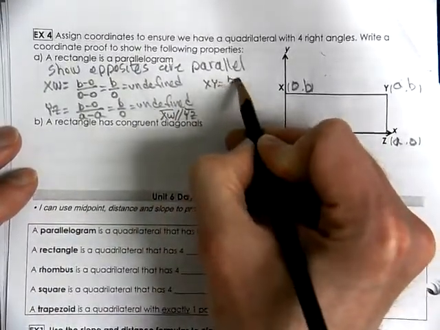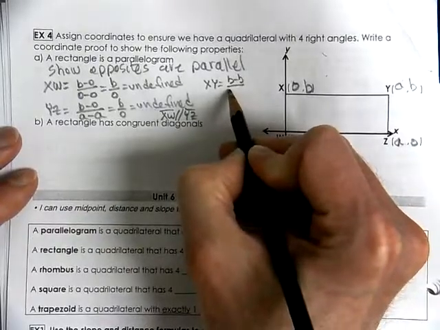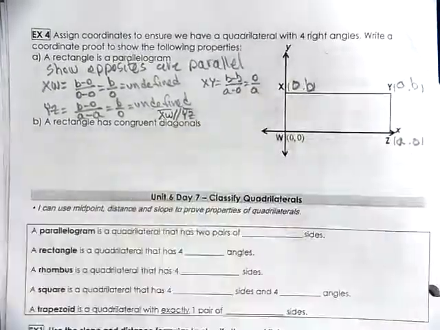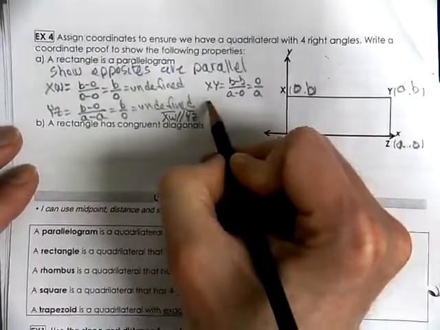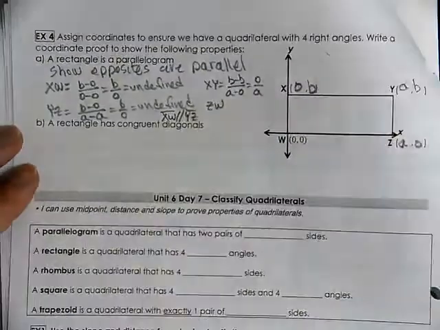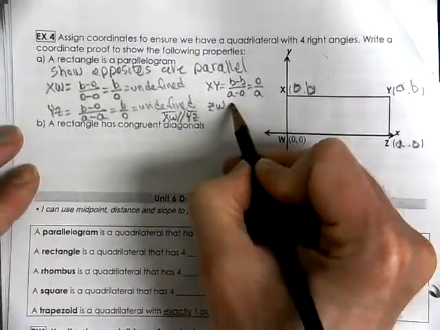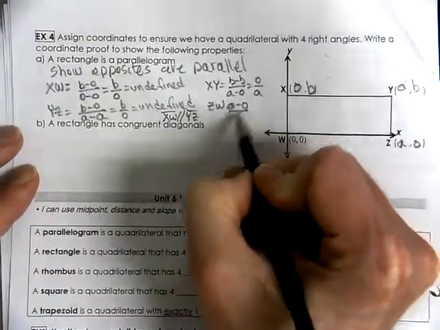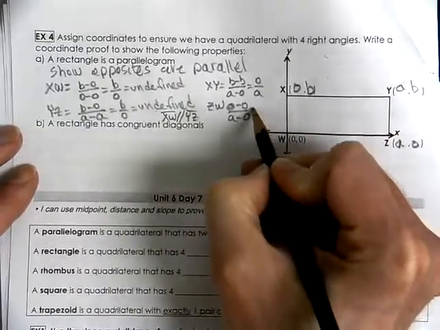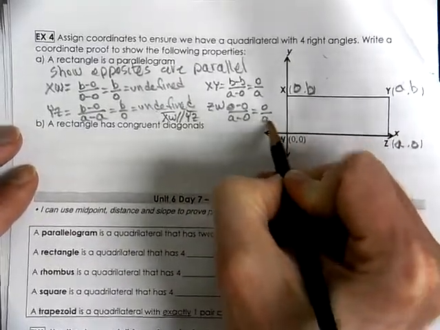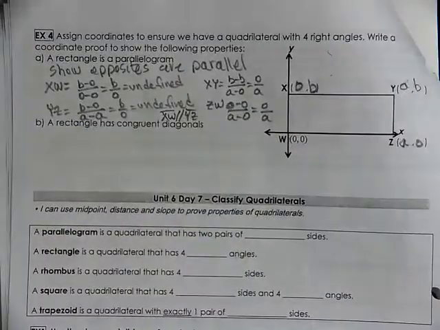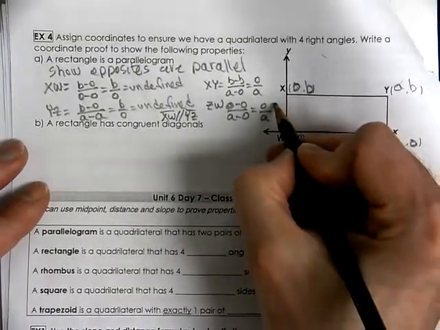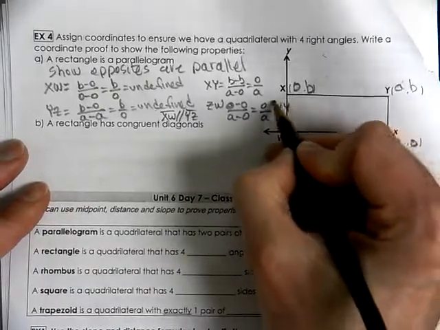XY is going to be the y values minus the x values, 0 minus 0. Both those slopes are 0. So those slopes are parallel to each other.